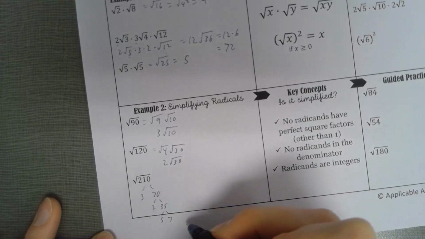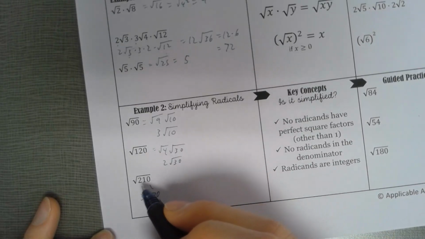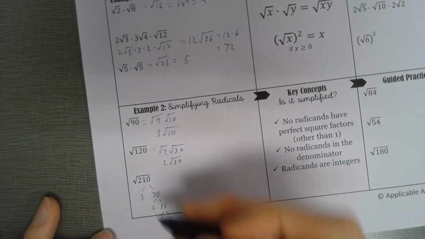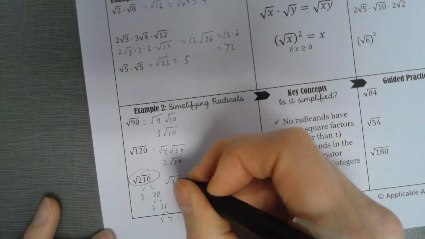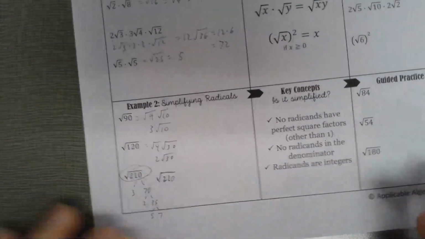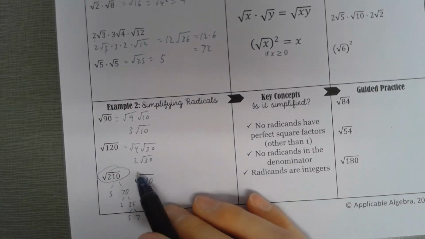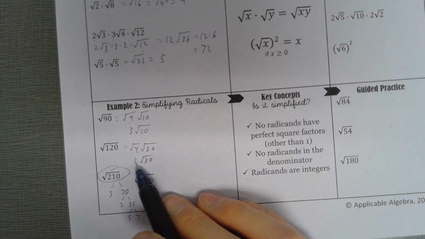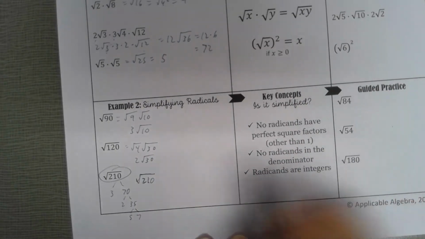None of them repeat, and we don't have any perfect square factors. So actually the square root of 210 does not simplify any further, so it's already simplified. It can only simplify if it has perfect square factors that we can actually take the square root of. So the radicand has no perfect square factors.